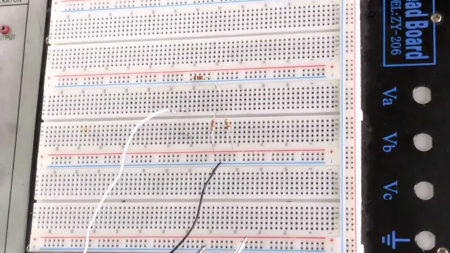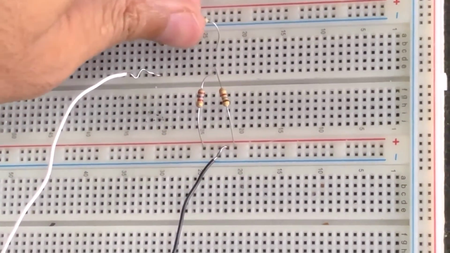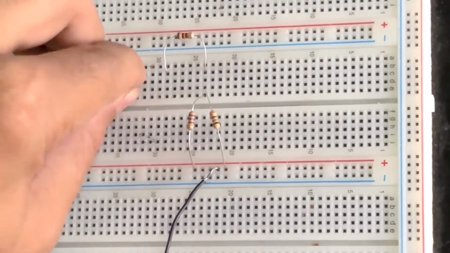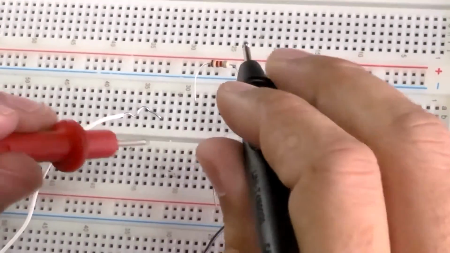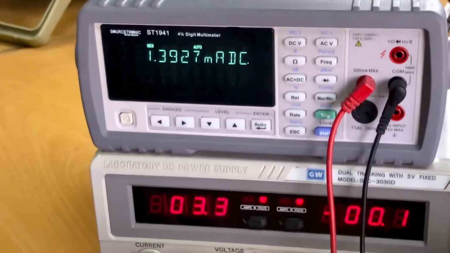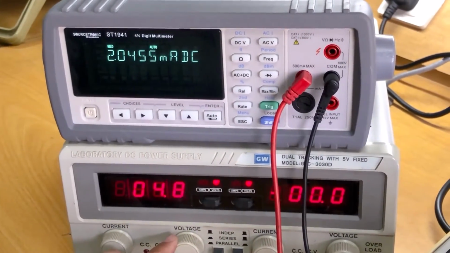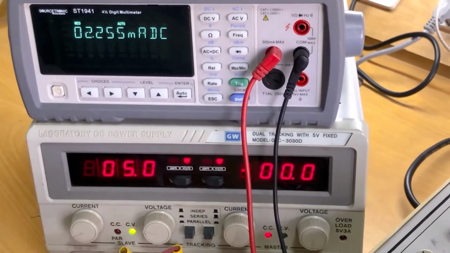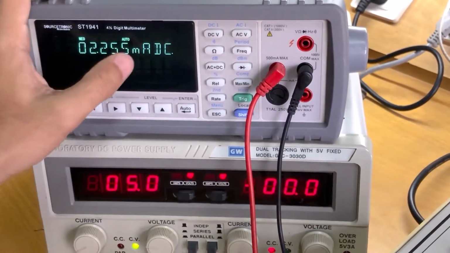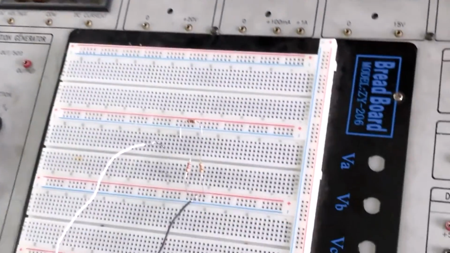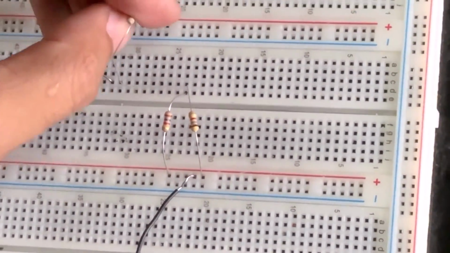Now, first of all, I will check the value of I1 that is flowing through the main circuit. I have broken the path of the circuit. I will put the meter here, and then I will find out the values around here. Let's suppose I keep my input voltage at 5 volts. What will be the value of the current? Whenever I put the value of 5 volts here as the input voltage, then my output is 2.2 milliampere. This is actually the I1 that is passing through the whole circuit.